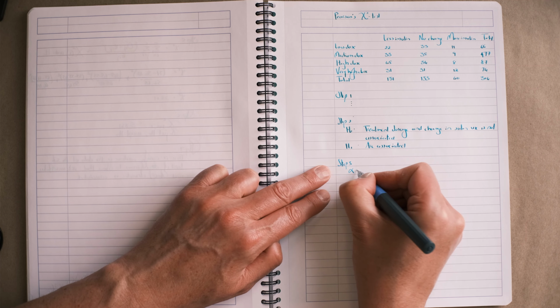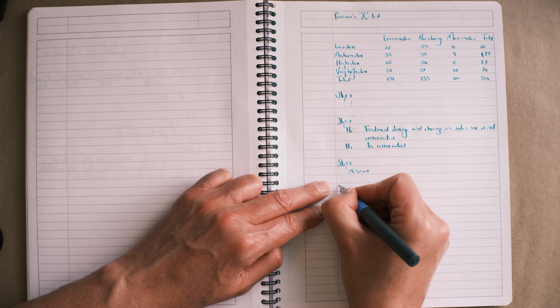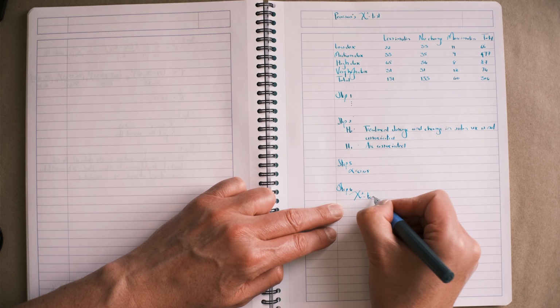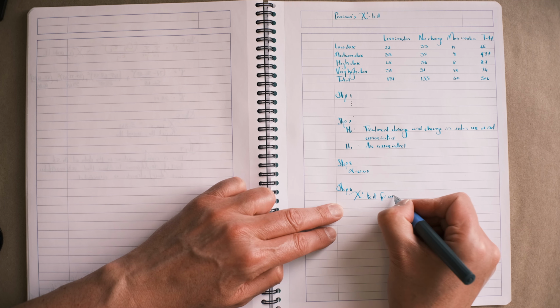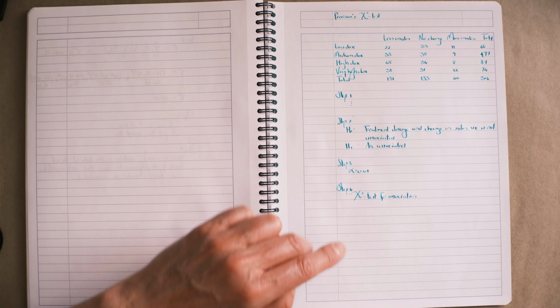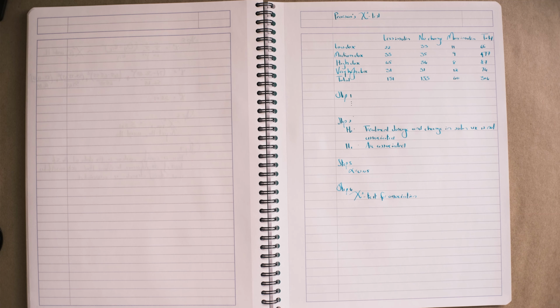Step number 3, very easy. Our alpha value is going to be 0.05. We were instructed with that. Step number 4, what test are we going to use? Well, we're going to use the chi-square test for association, also known as the chi-square test for independence or Pearson's chi-square test. Now we have to look at what's going on here.